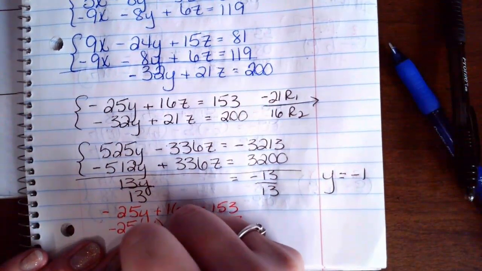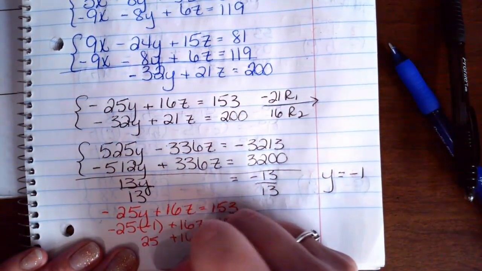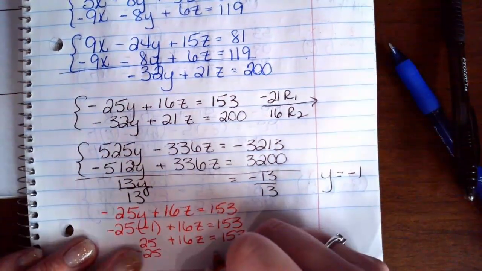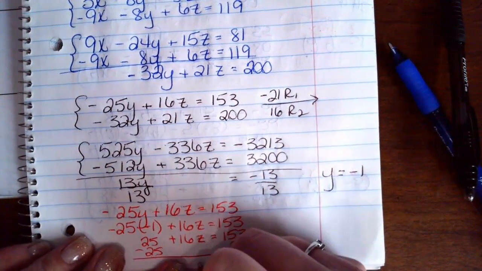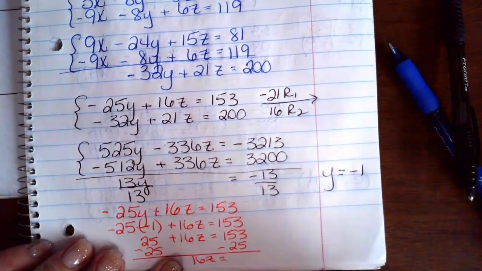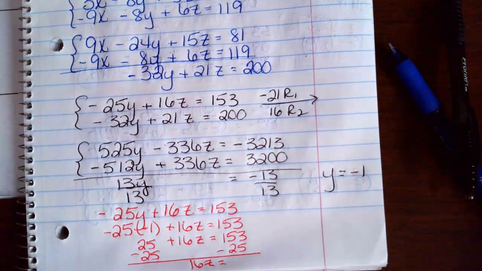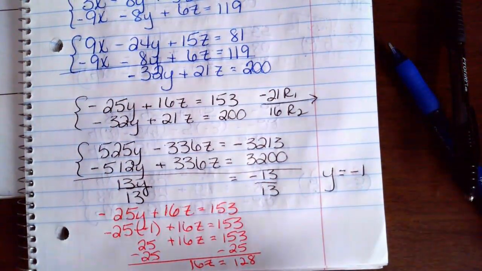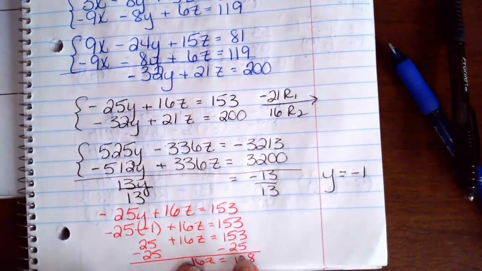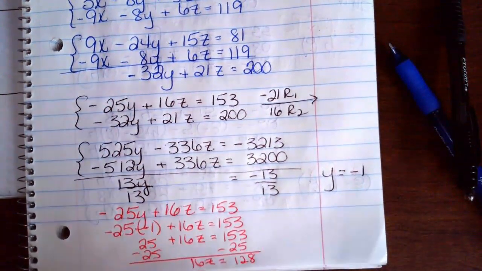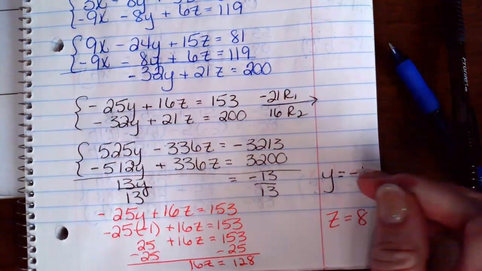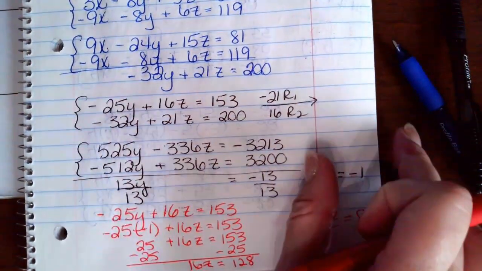So that gives me 25 plus 16z should be 153. Subtract 25 from both sides, and I get 16z. I'm running out of room. 16z is 153 minus 25, gives me 128. And 128 divided by 16 gives me 8. So I would divide both of these by 16, and I would get z equals 8. So I know my y coordinate, I know my z coordinate.